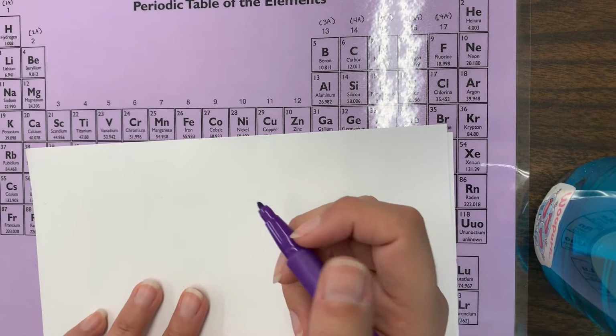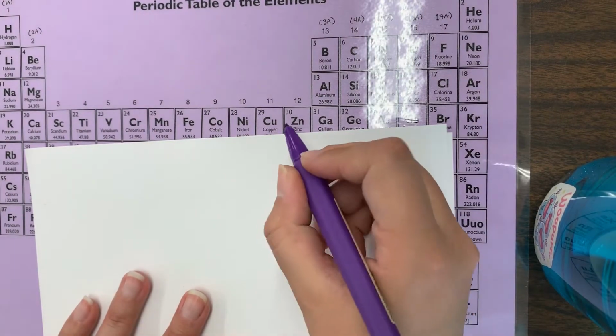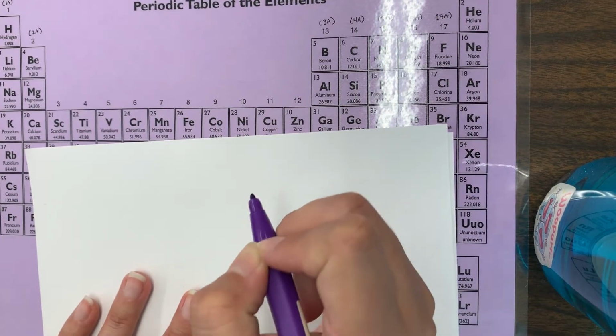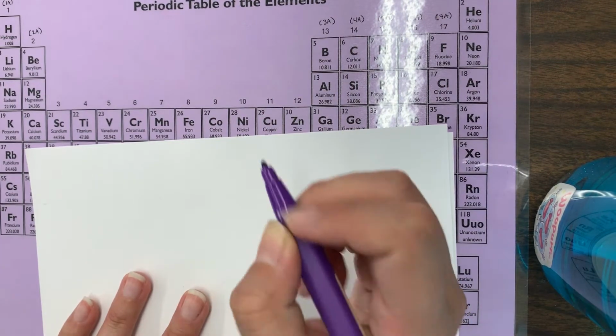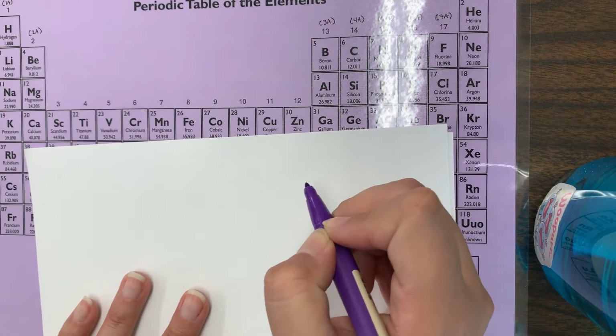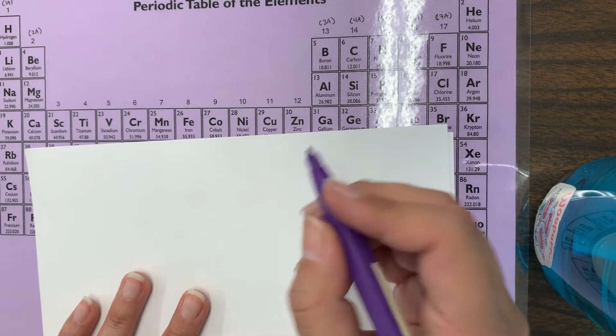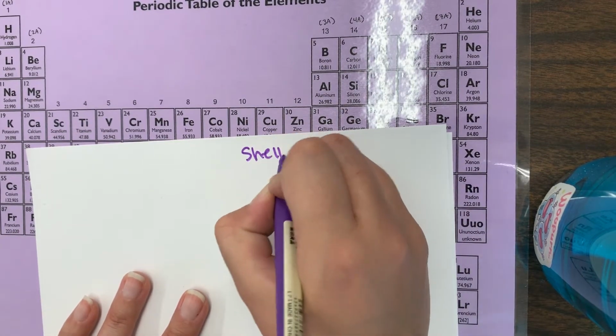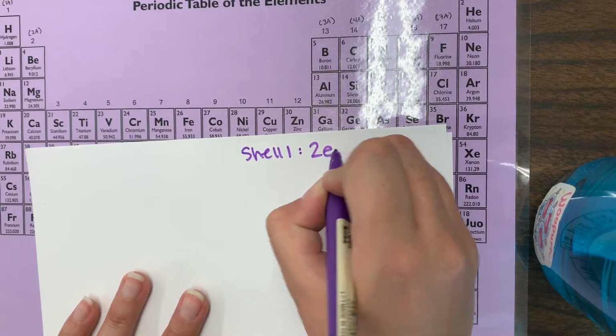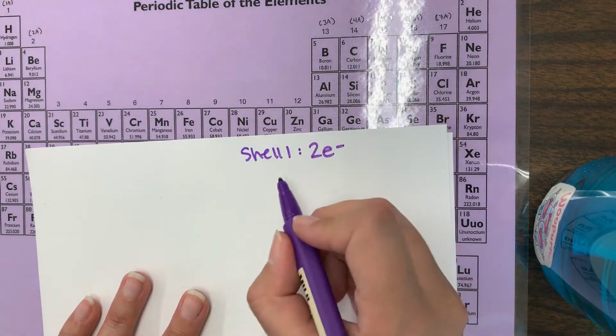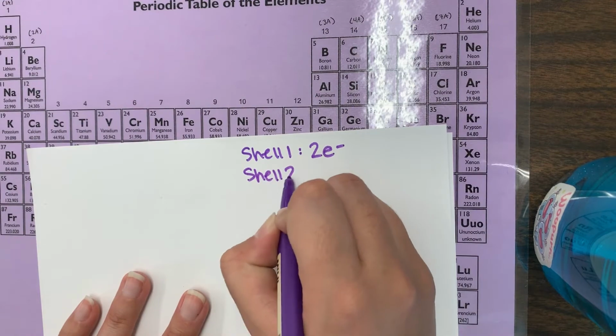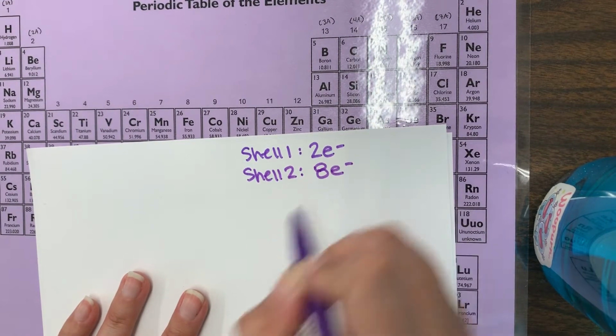All right, this is going to be a quick tutorial on how to draw pictures of atoms, specifically when you're using that weird shell 3 rule. So remember, our 3 rules are our rules for building the shells. In shell 1, you can have a maximum of 2 electrons. In shell 2, you can have a maximum of 8 electrons.